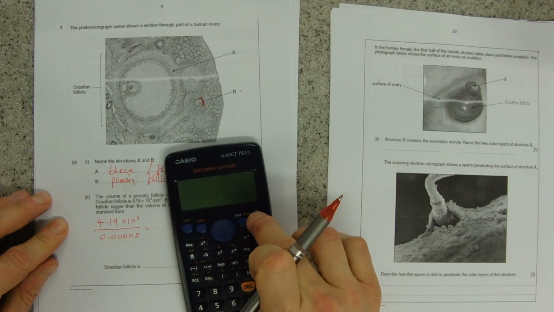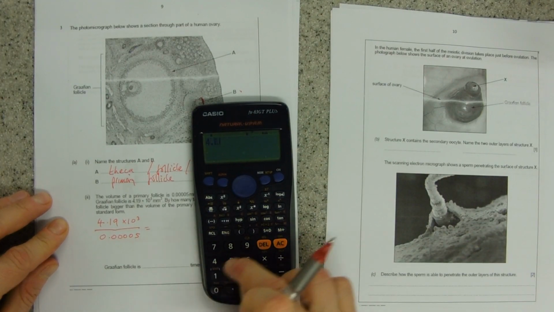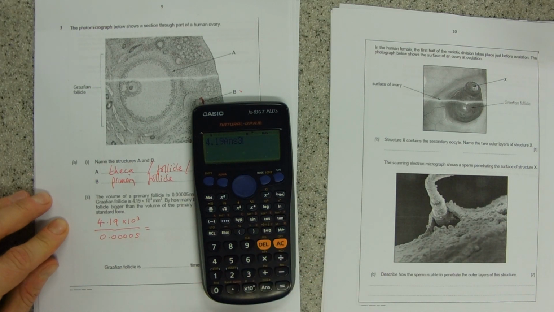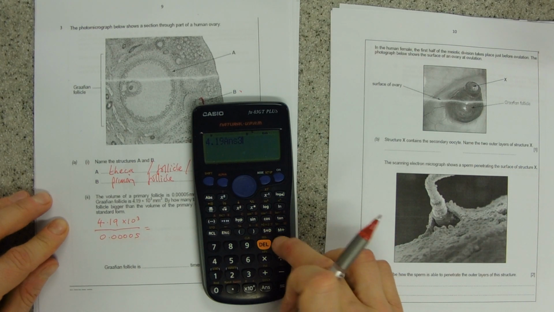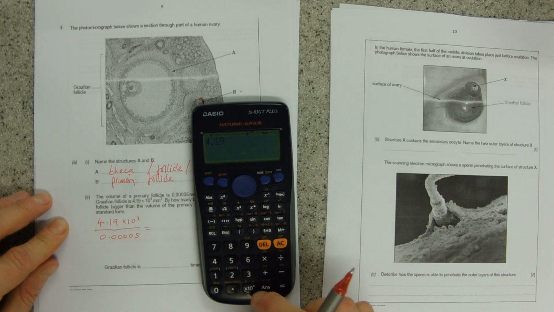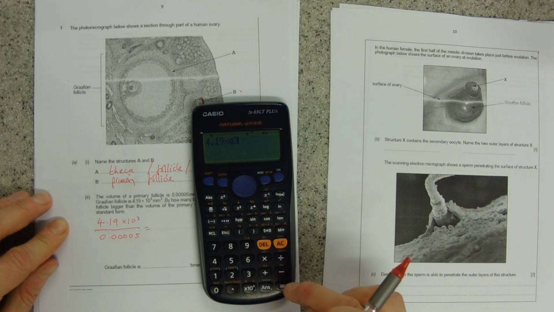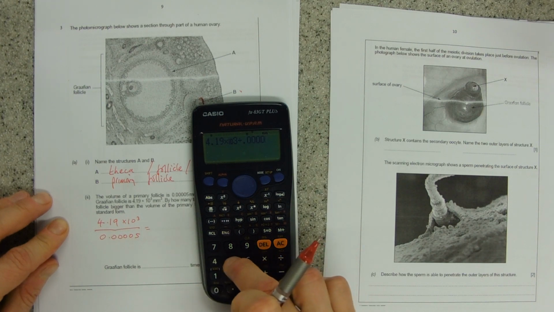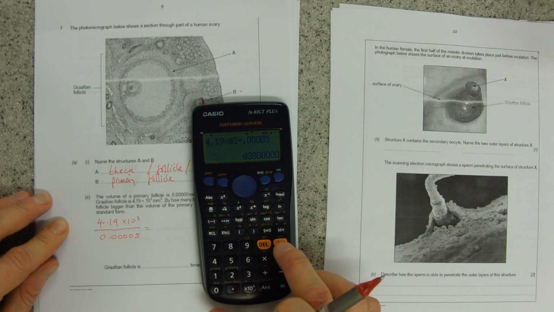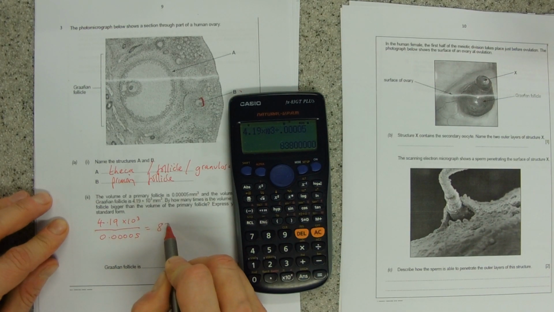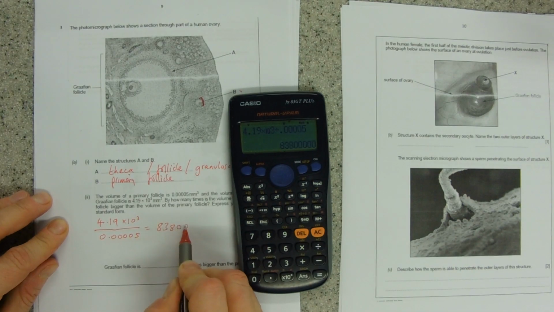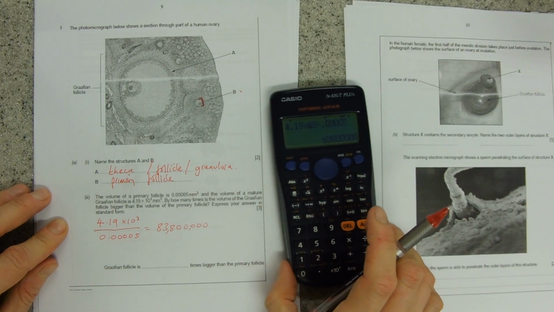So with your calculator, you just need to go 4.19, and however you do exponentials on your calculator, 4.19 times 10 to the 3 divided by this 0.00005 equals 838, and then you got 1, 2, 3, 4, 5 zeros on it. 1, 2, 3, 4, 5. So that's 83 million times bigger.